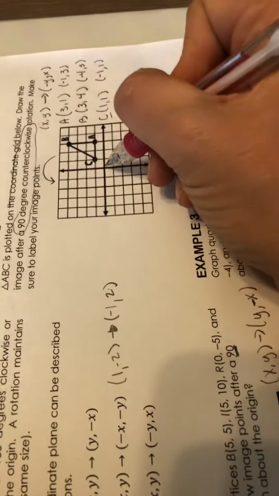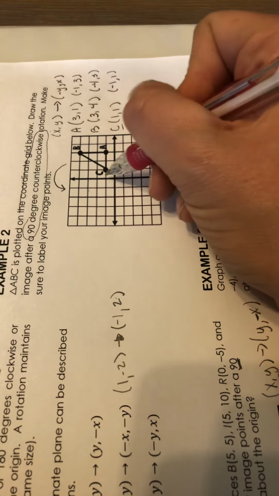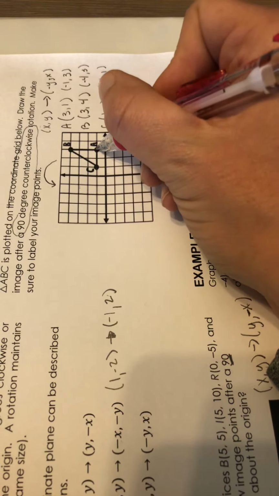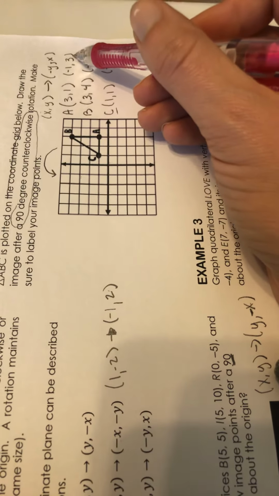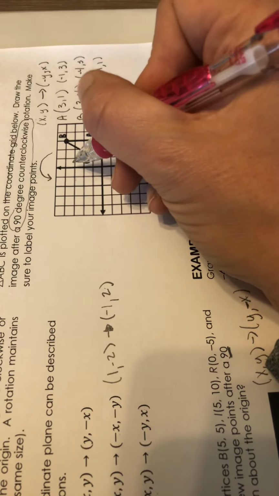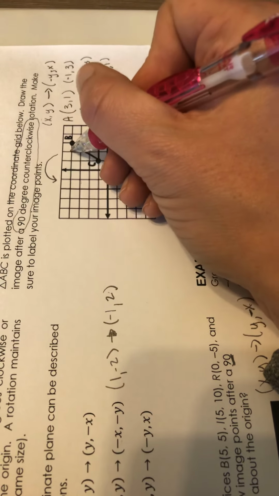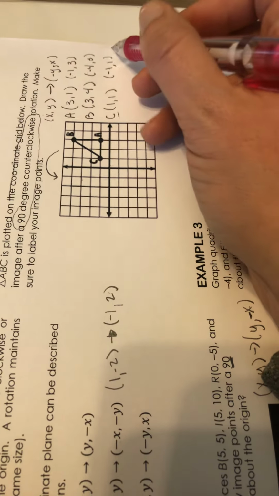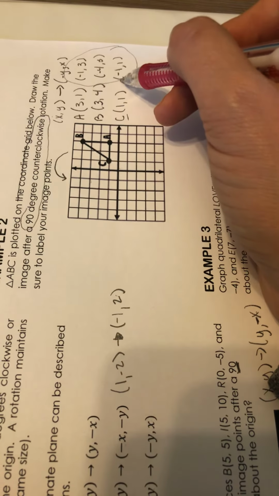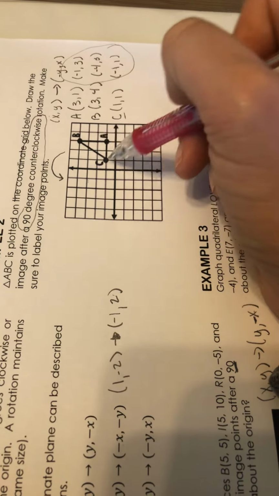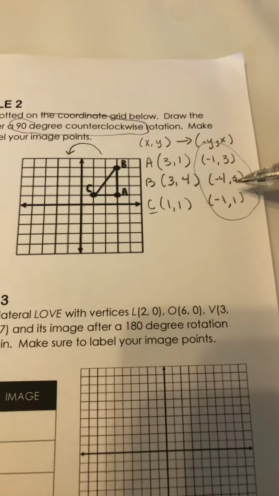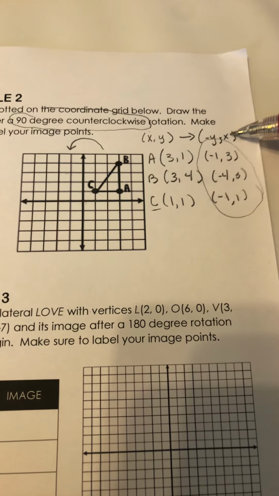So we can go from here, backwards 1, up 1, so negative 1, 1 is C. Negative 1, 1, 2, 3 is A, which is what I have written, negative 1, 3. Then 1, 2, 3, 4, so negative 4, 1, 2, 3, negative 4, 3 is where we have B. So again, we can get these coordinate points just by rotating our paper and looking at the original shape, writing the coordinate points, and then we can turn our paper back the right way and plot the points that we have written here, even if we didn't memorize this rule.